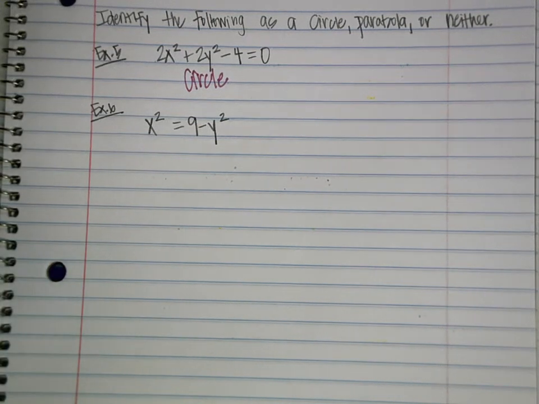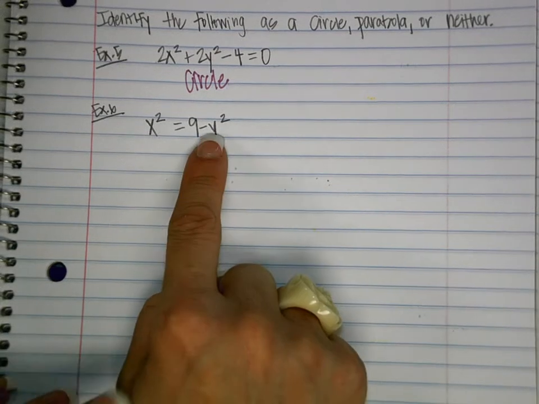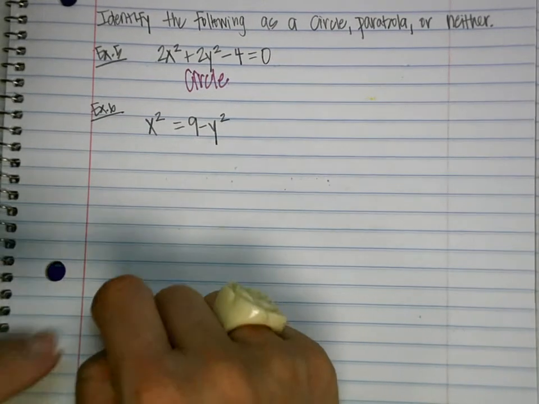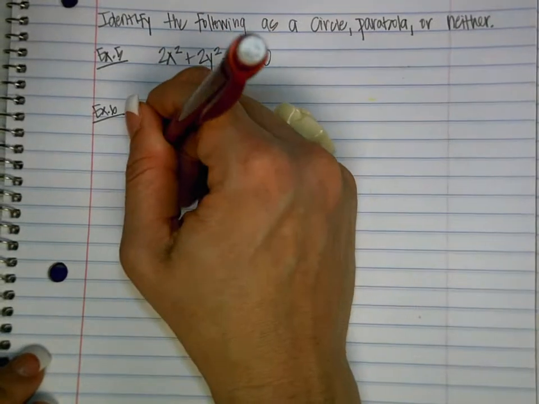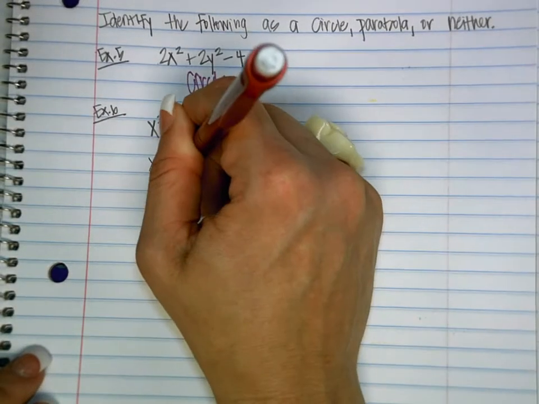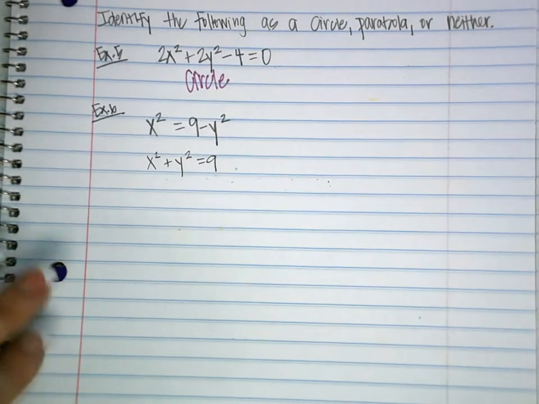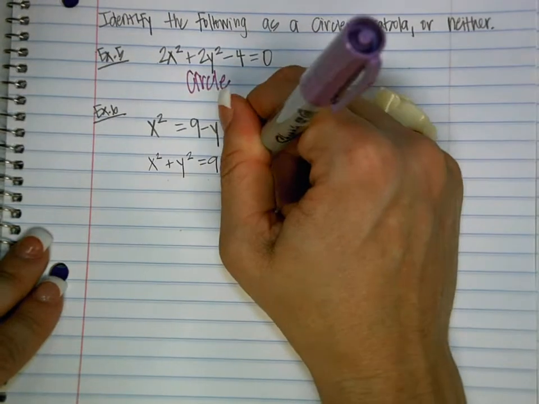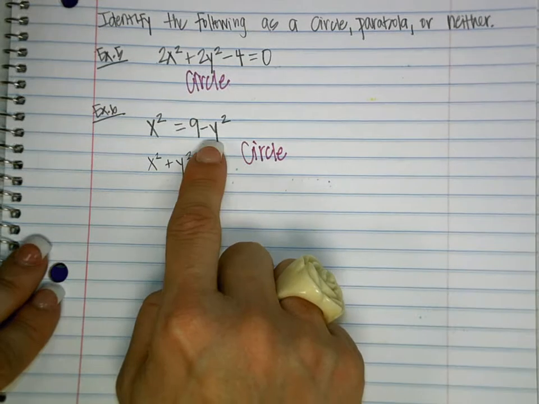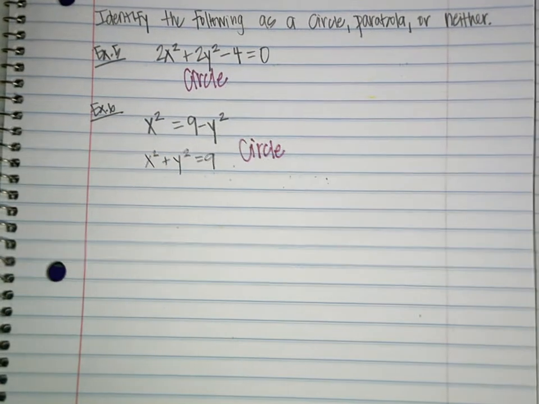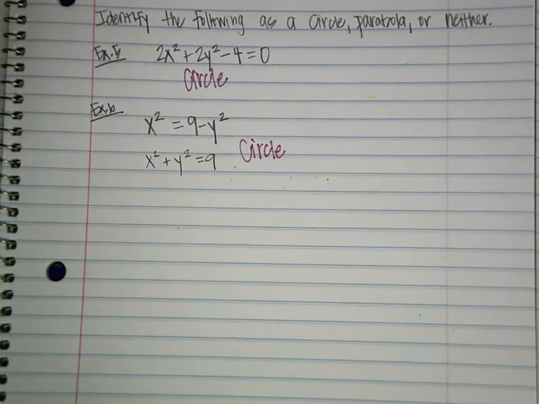Why do you think it is not a circle? It has a negative. But are they on the same side? If it moves to the other side, you've got x squared plus y squared equals 9. That is a circle. So remember, even though it has a negative here, the squares have to be on the same side before you can decide what kind of a shape it is.